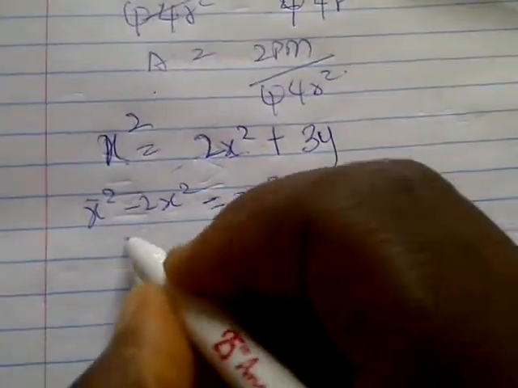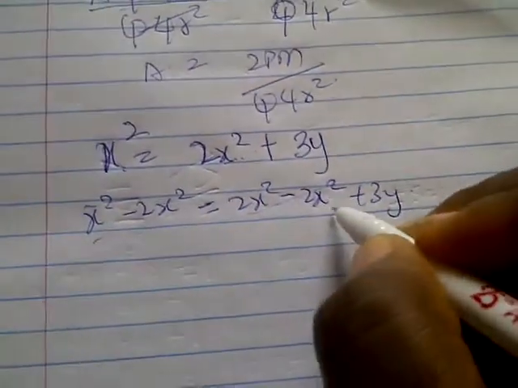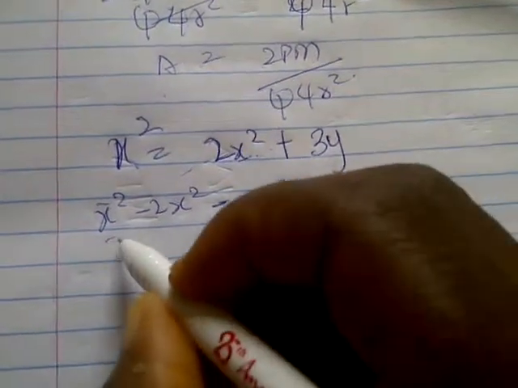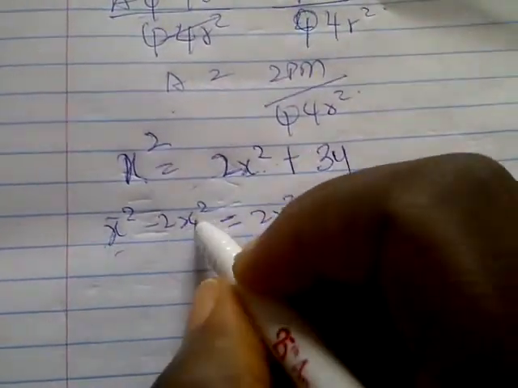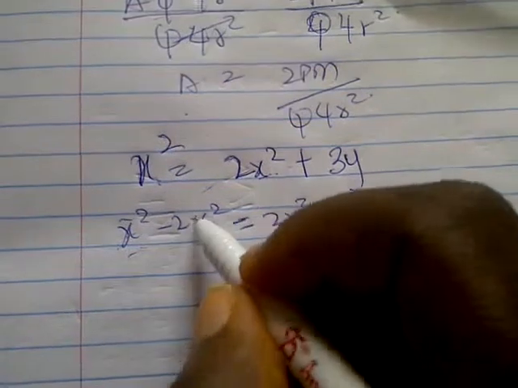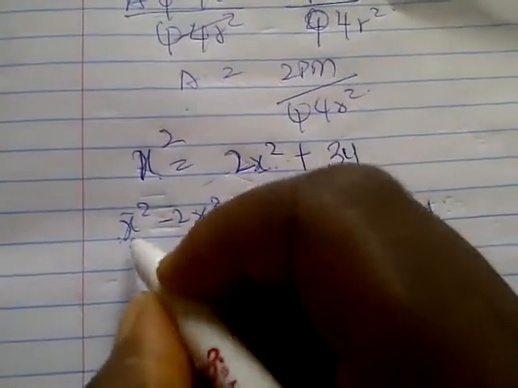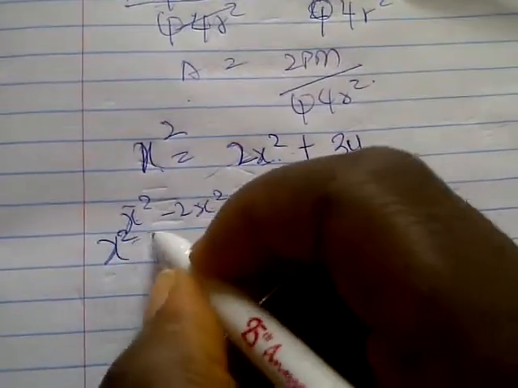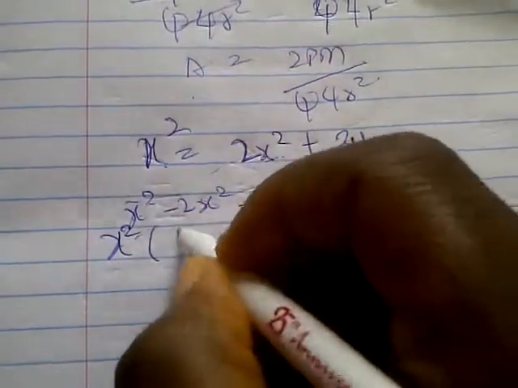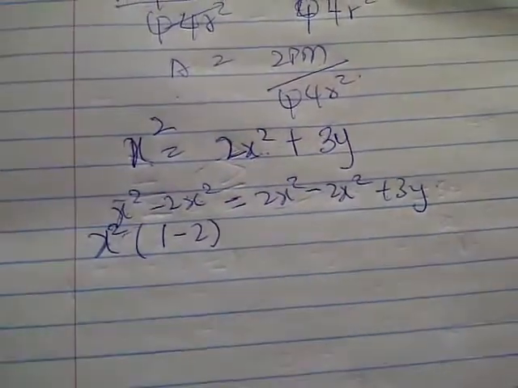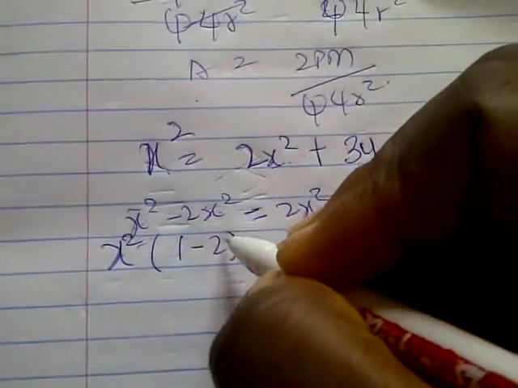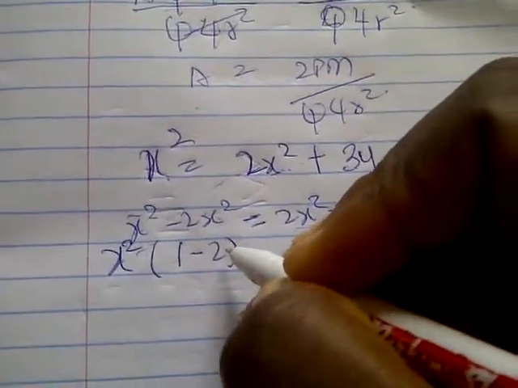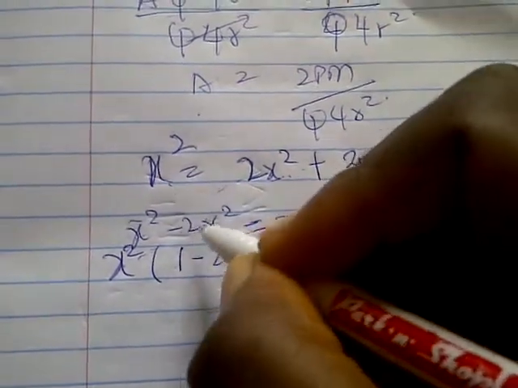So this goes, you have x squared minus 2x squared equal to 3y. Then we have to bring out x squared, factorize this and make x squared outside the bracket. Or better still, I didn't really formulate the question well. x squared minus 2x squared is negative x squared, so no need of even factorizing.